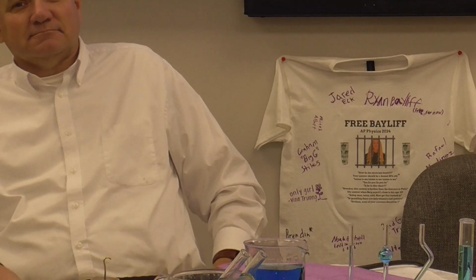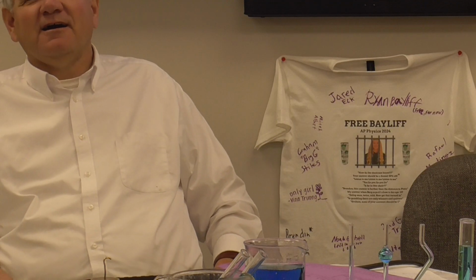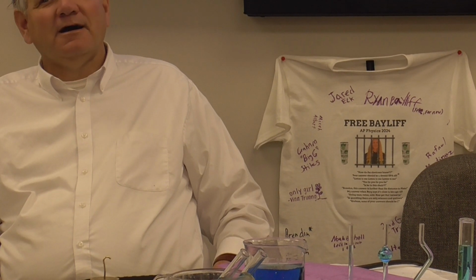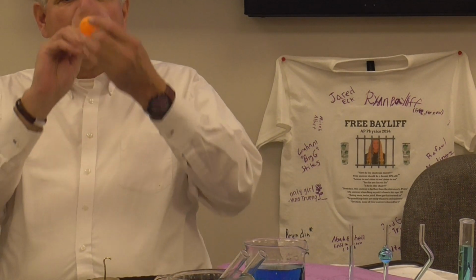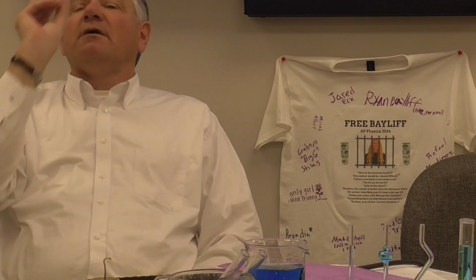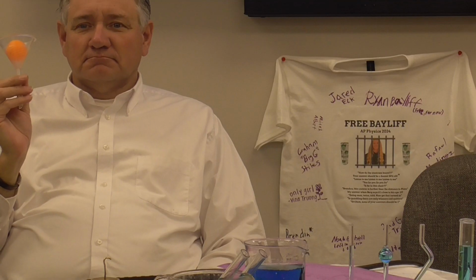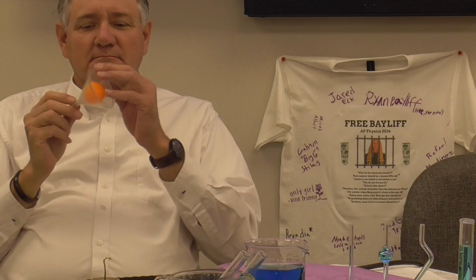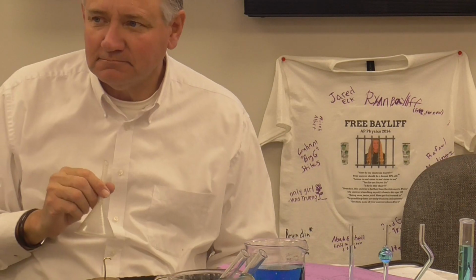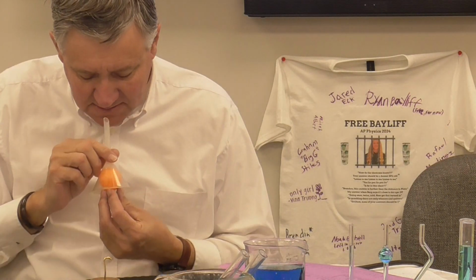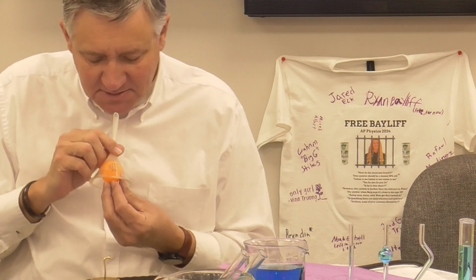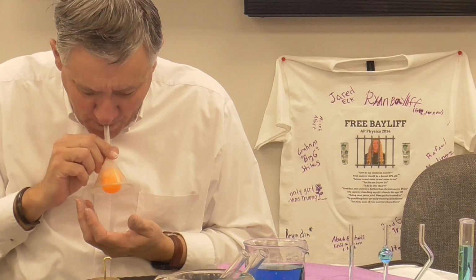Direction doesn't matter. It's a scalar, not a vector quantity. If you do it hard enough, I think it will stay. As a matter of fact, if I don't blow fast enough, it falls out. But if I blow faster, it stays. It's got to do with something.